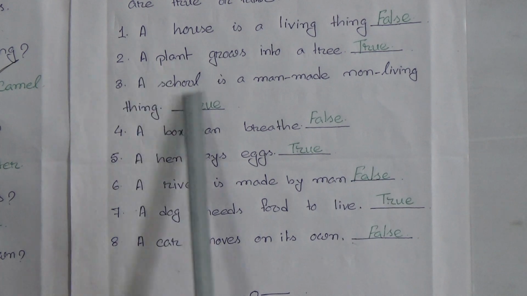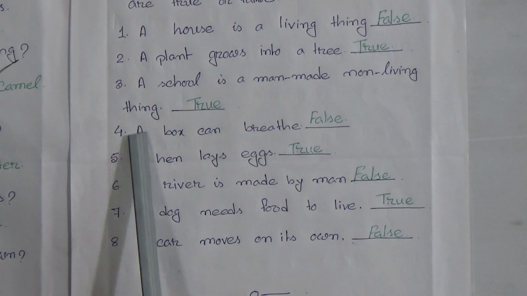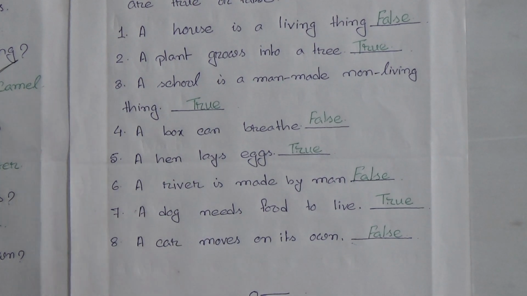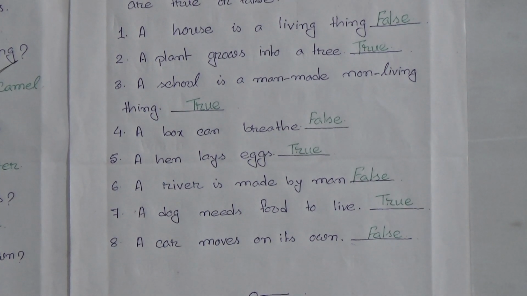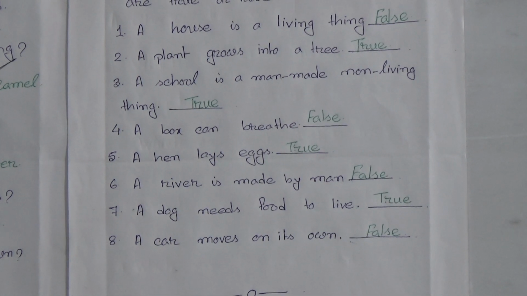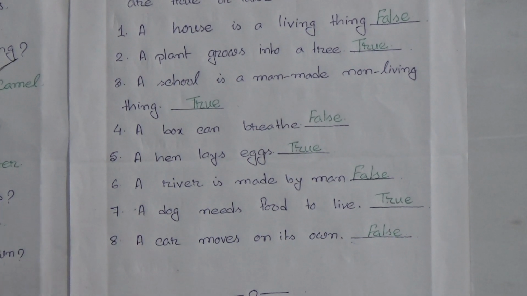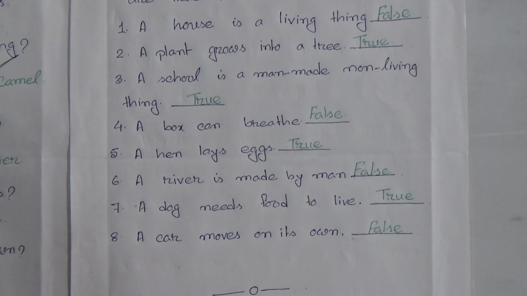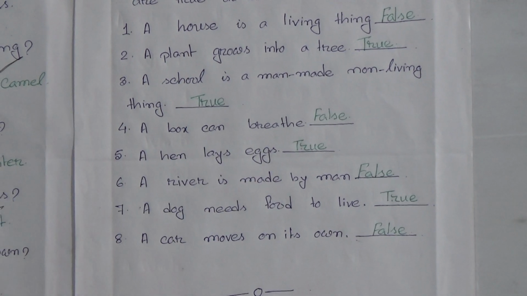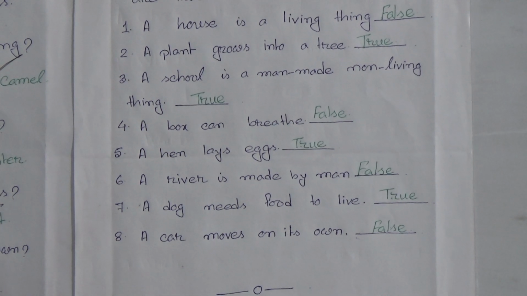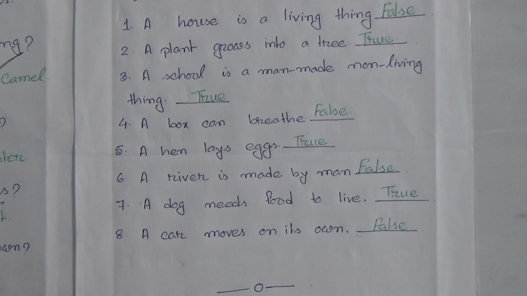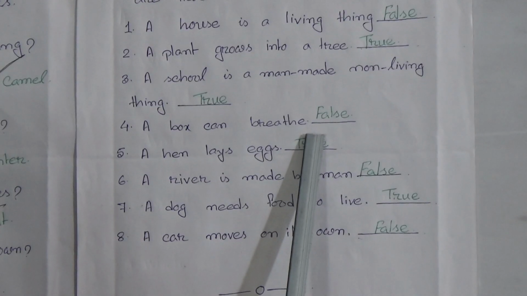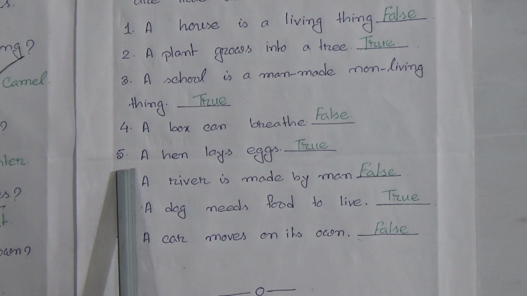Number 3. A school is a man-made non-living thing. Answer: true. We know that a school is a man-made thing and it's a non-living thing. So the answer will be true. T-R-U-E, true. Number 4. A box can breathe. We know that a box is a non-living thing, so it cannot breathe. So the answer will be false. F-A-L-S-E, false.